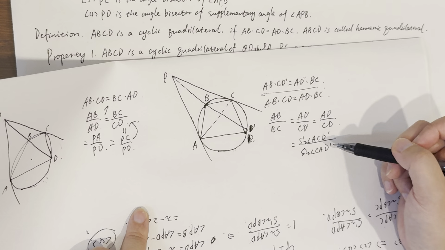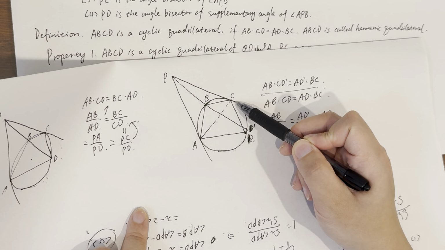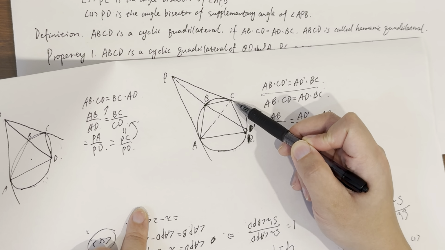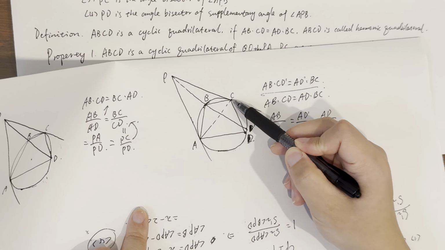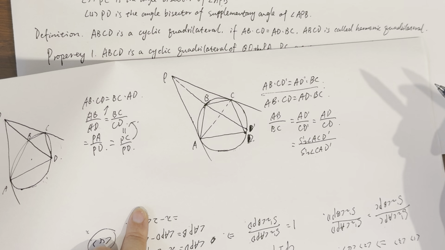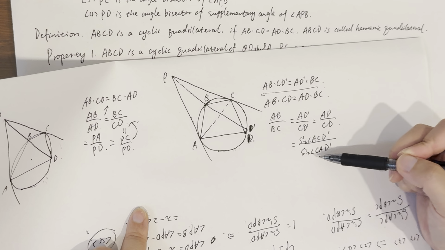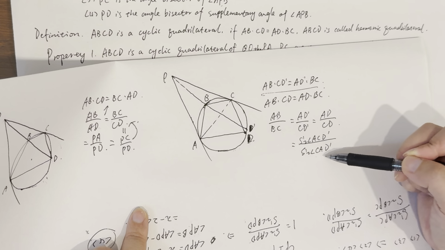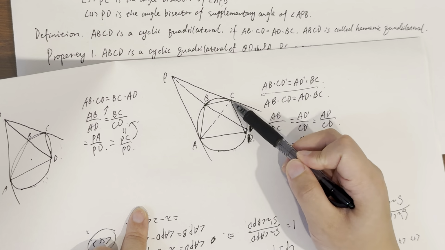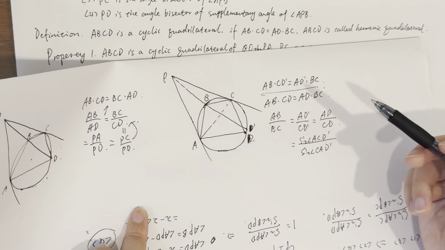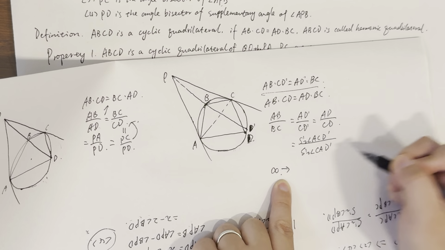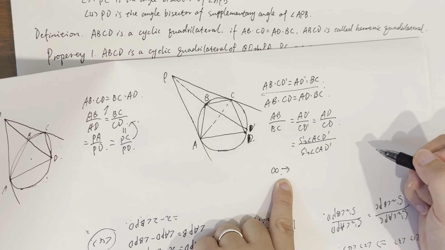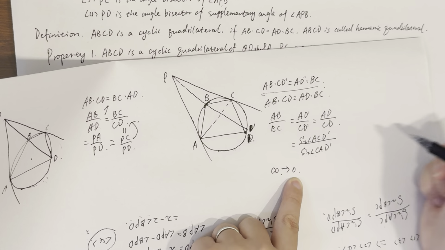Now we consider this point D prime moving from point C to point A. While it's moving, it starts from point C, which makes angle ACD 90 degrees at first, so the ratio of sine angle ACD prime to sine angle CAD prime starts from infinity and gradually, or say monotonically, decreases to 0.